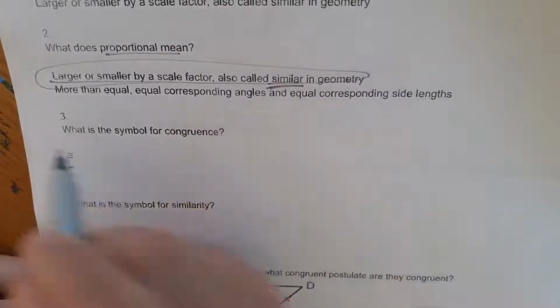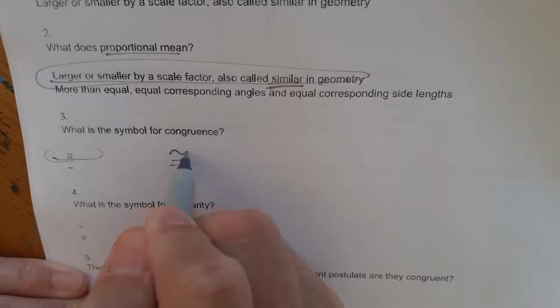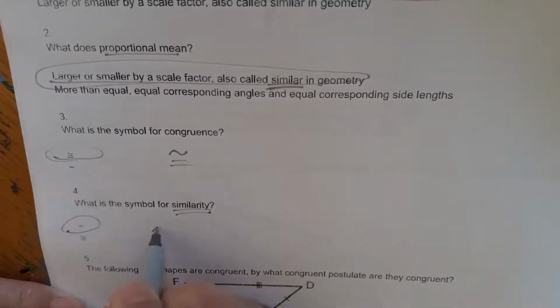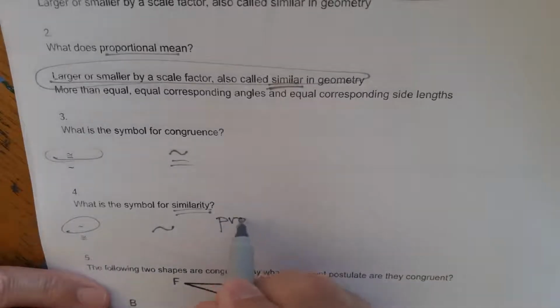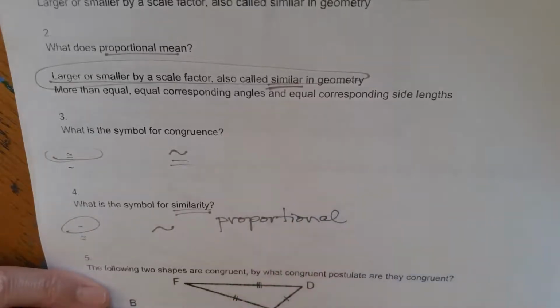That's a scale model. Okay, what's the symbol for congruence? Right here. It's an equal sign with 1 squiggly over it. What's the symbol for similarity? It is 1 squiggly line. That means similar, and remember, similar means proportional, like a scale model. Proportional, right?